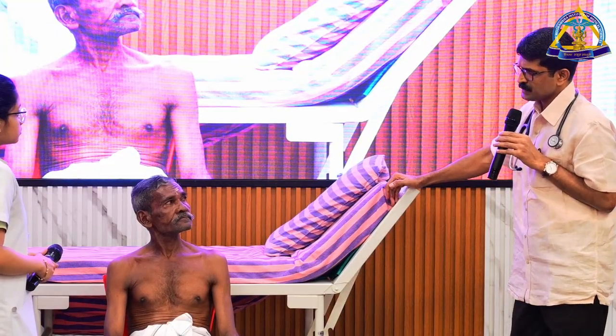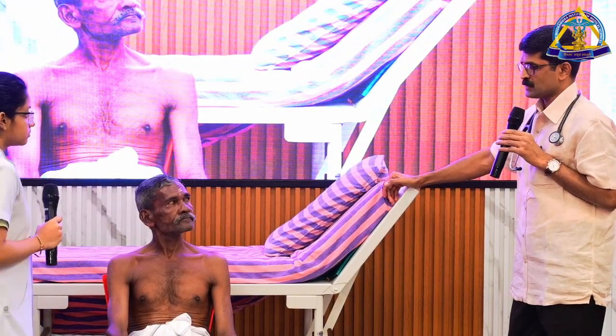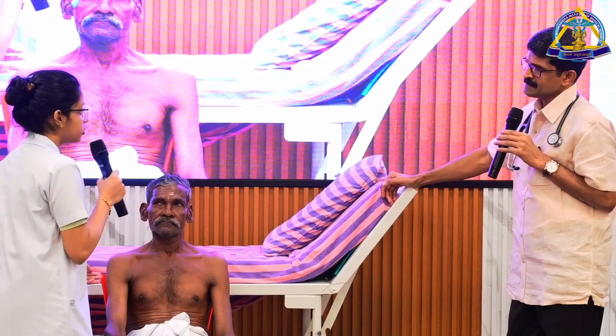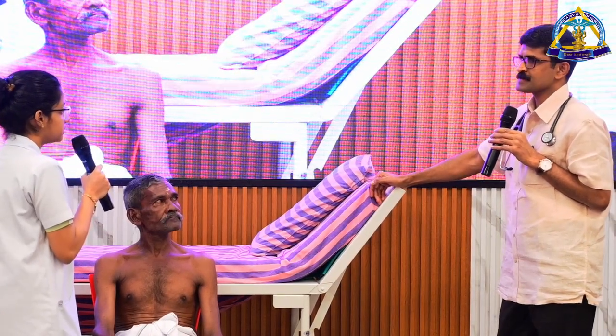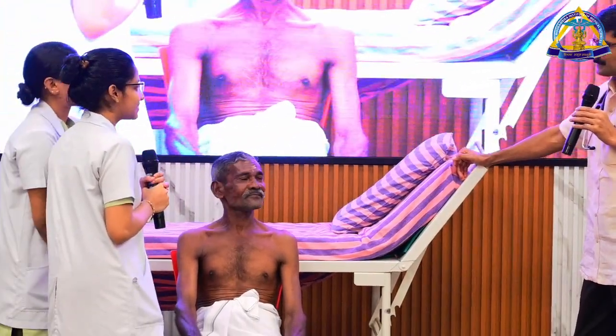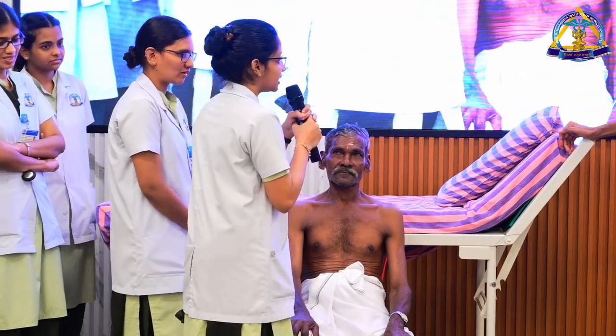Anything else you have missed out? Cortical sensation. Yes, go ahead. Cortical sensation: two-point discrimination, tactile localization. Start with tactile localization.